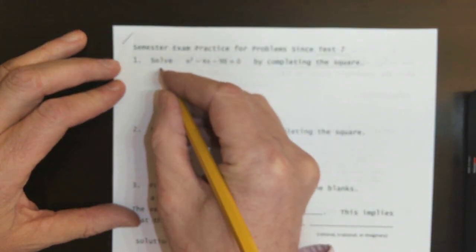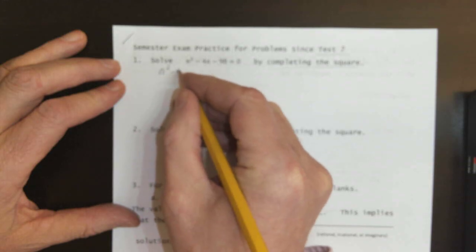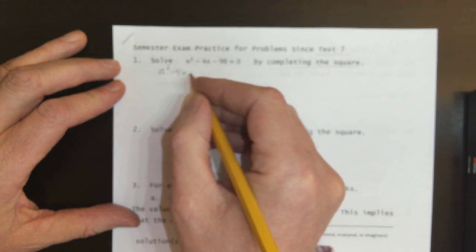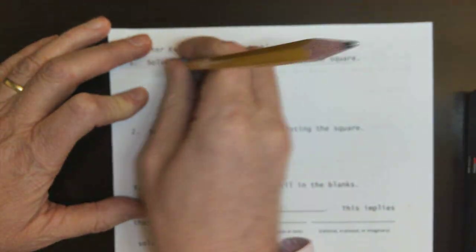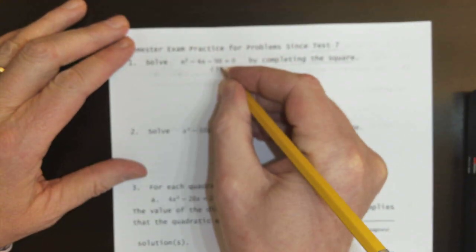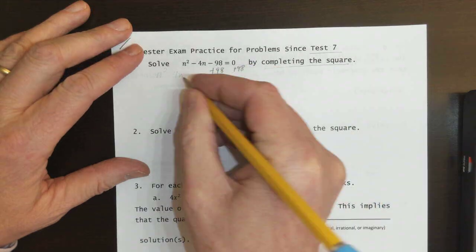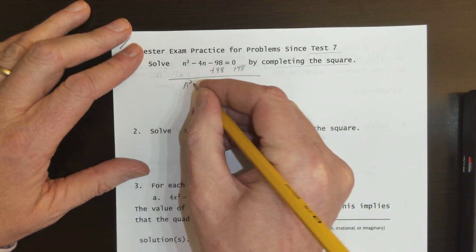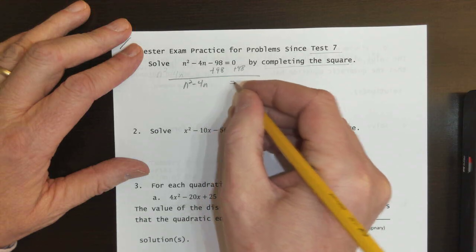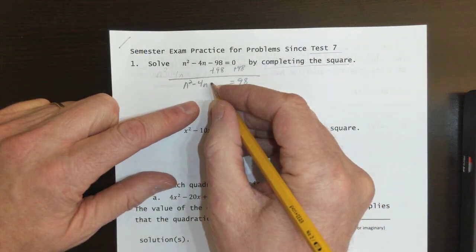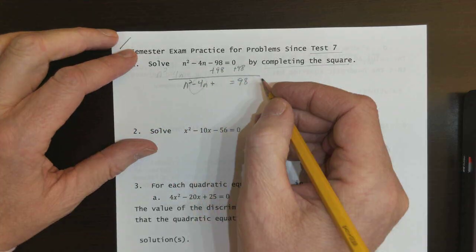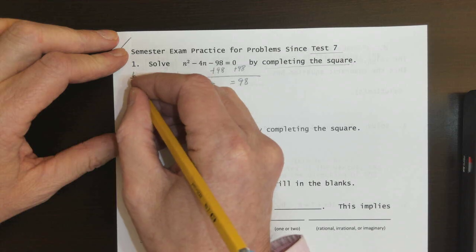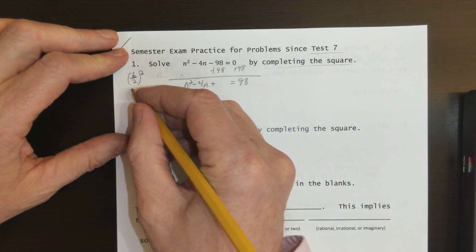Now, on this one, I would go n squared minus 4n. I'm going to start over here. First thing I'm going to do is get the constant on the other side. I'm going to add 98 to both sides. So I've got n squared minus 4n equals 98. And I left a blank here because I want to add the b over 2 squared. I want to complete the square.